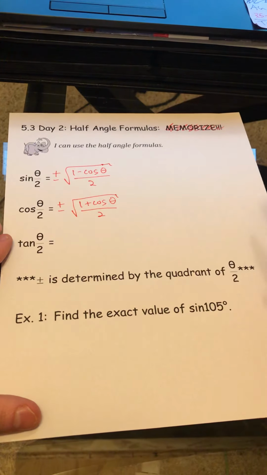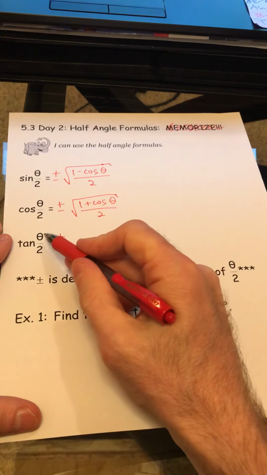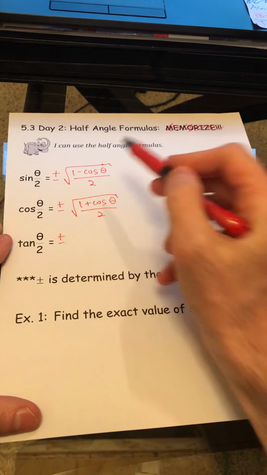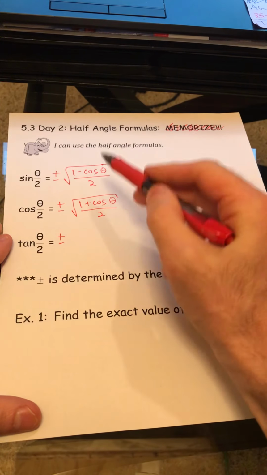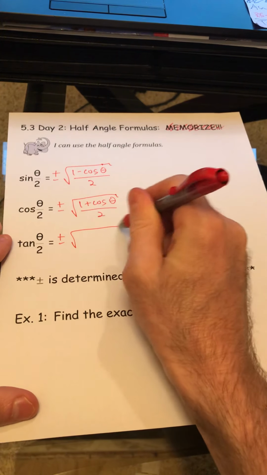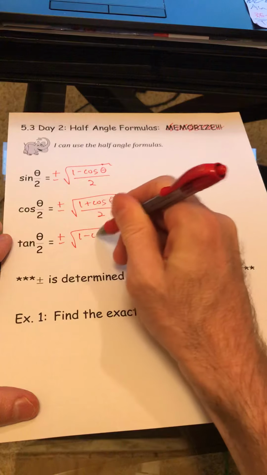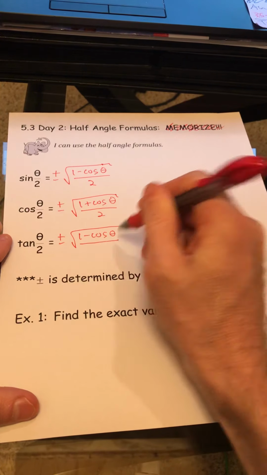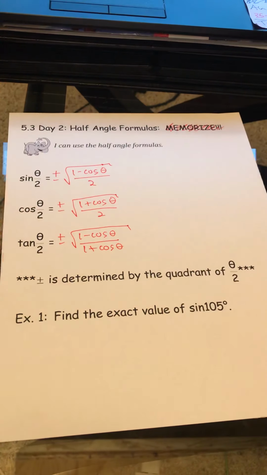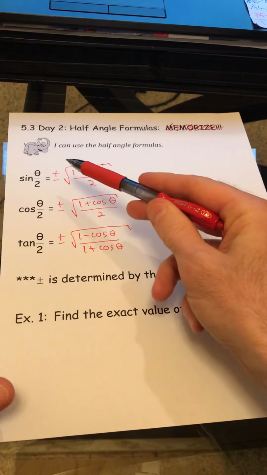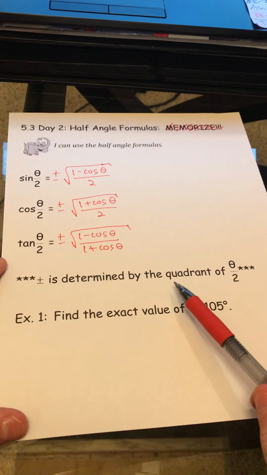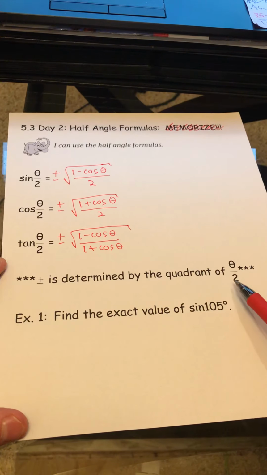And then tangent, well, tangent is sine over cosine. So if we take this radical over this radical, what ends up happening? The 2's cancel, and all you have is the square root of (1 minus cosine theta) over (1 plus cosine of theta). Now, as you see, they all have a plus or a minus. Well, that is determined by the quadrant of the angle that you're working with.